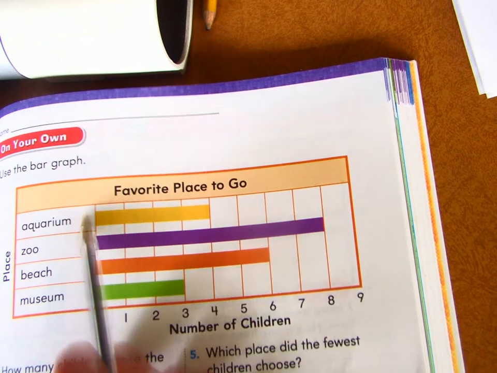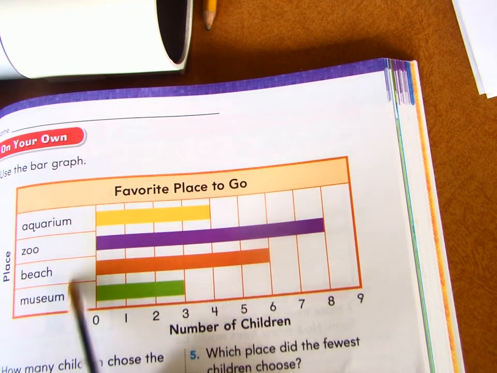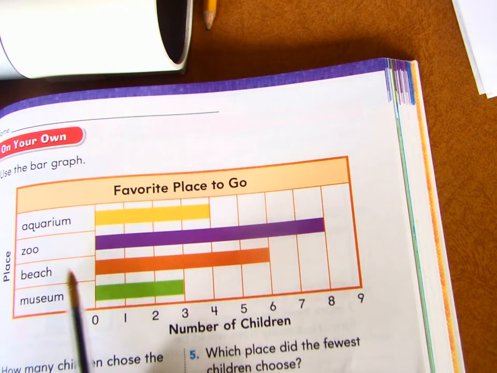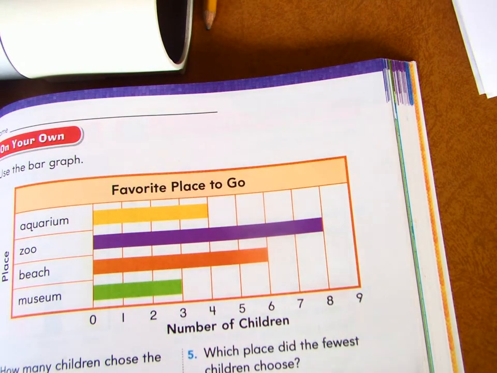I bet you if I gave this question in our class, the number 1 pick would be what? Did you guess the beach? I bet you the beach. Kids loved going to the beach.